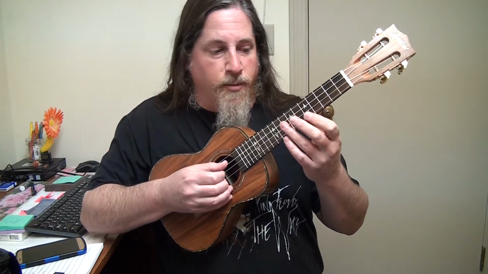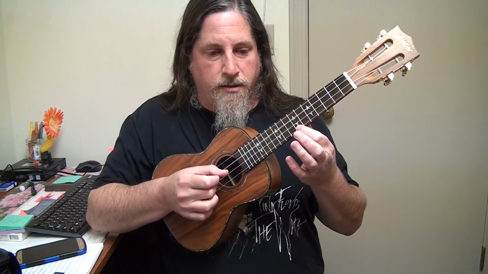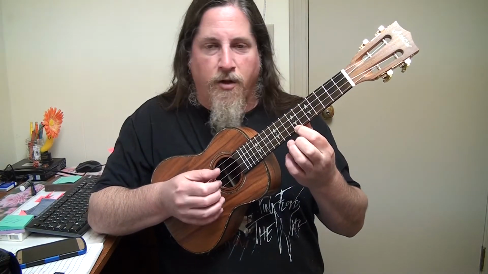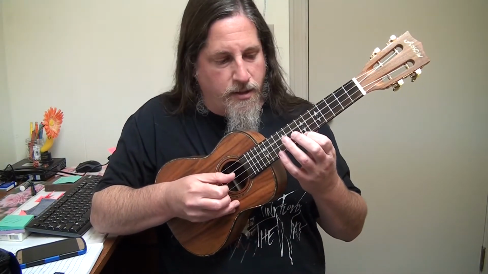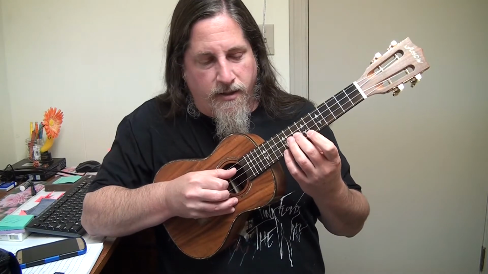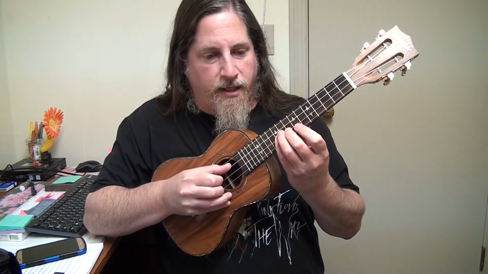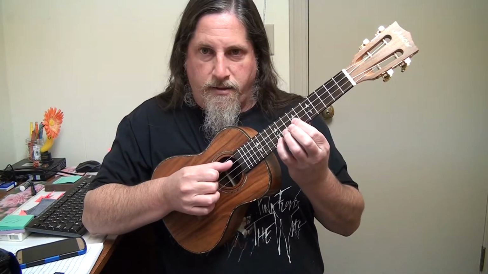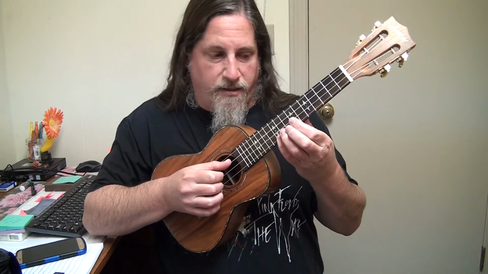Okay, then the next 2 measures. So the C string, that note there, again with the first finger, because we're going to do more stuff up here. And then 8, 10, 7, 9, and 7 and 10.